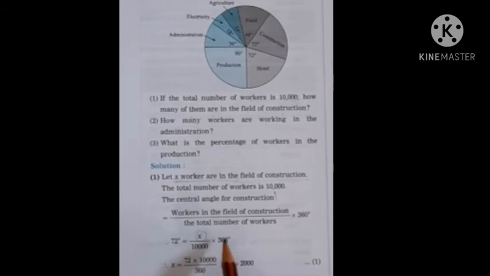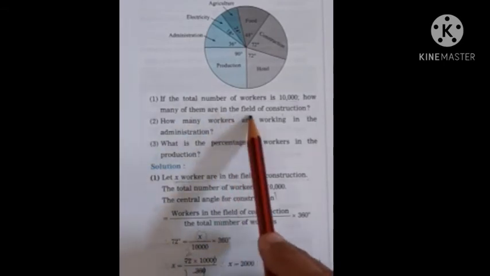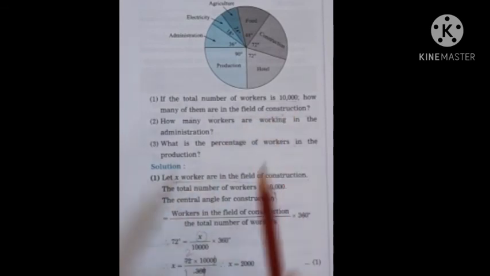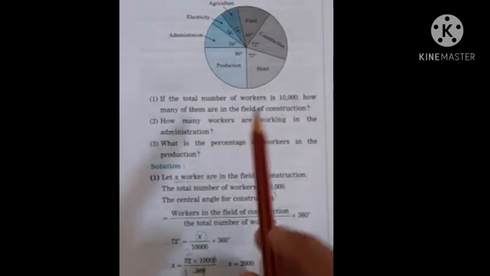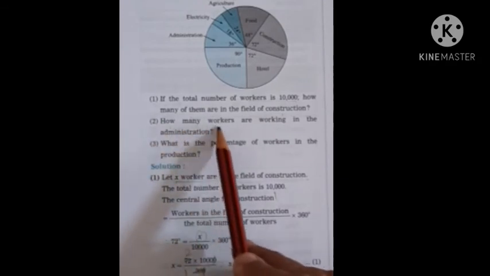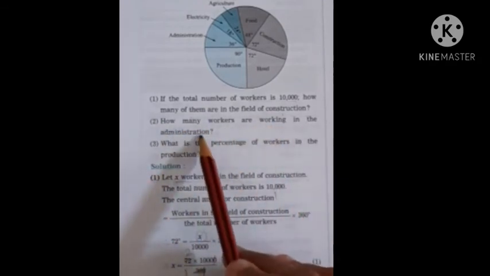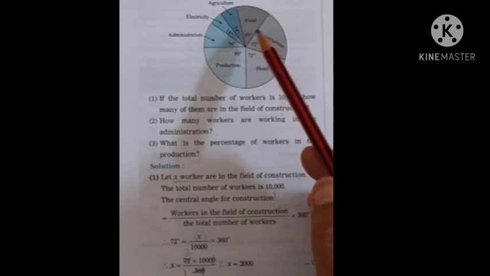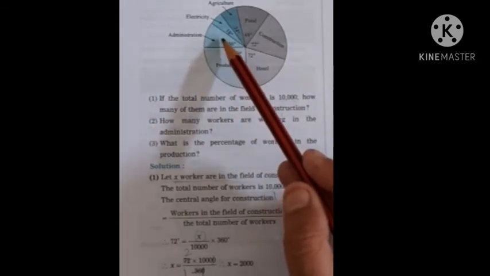So x remains as it is. 10,000 get multiplied and 360 get divided by 1. 0 get cancelled. 36 1 are 36, 36 2 are 72. 1,000 into 2 is 2,000. Therefore the number of workers in the field of construction are 2,000. Okay, first question is completed. Second, how many workers are working in the administration? ॲडमिनिस्ट्रेशन मध्ये किती वर्कर्स आहेत विचारलेलं आहे.